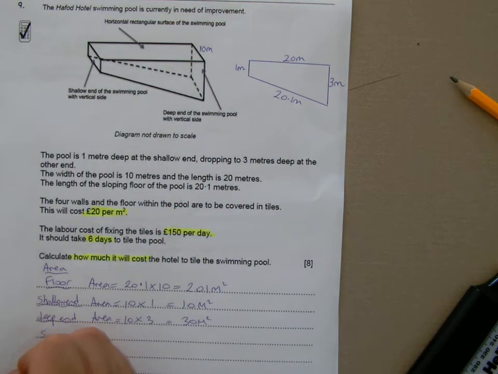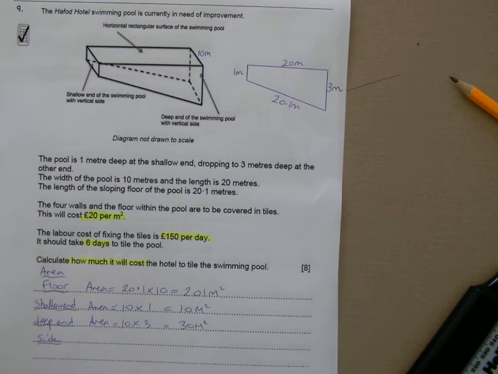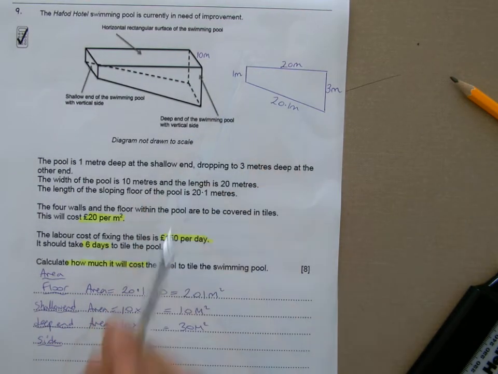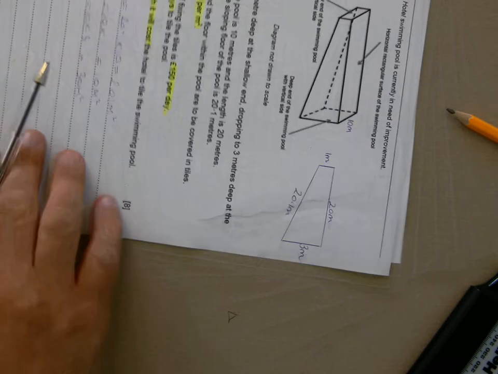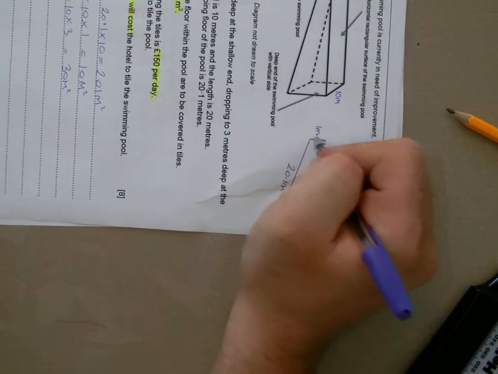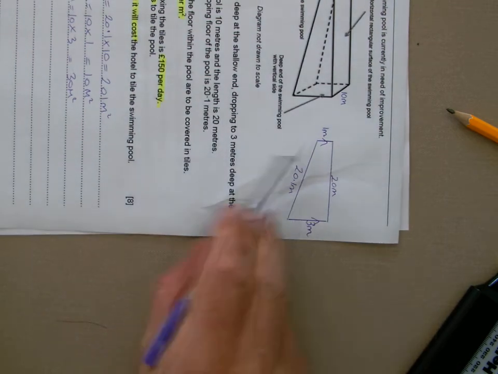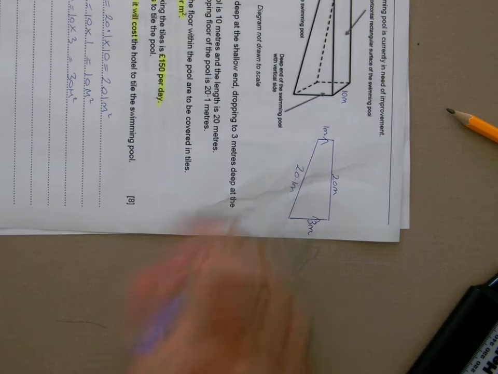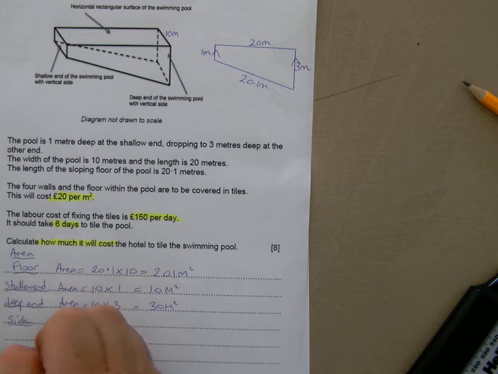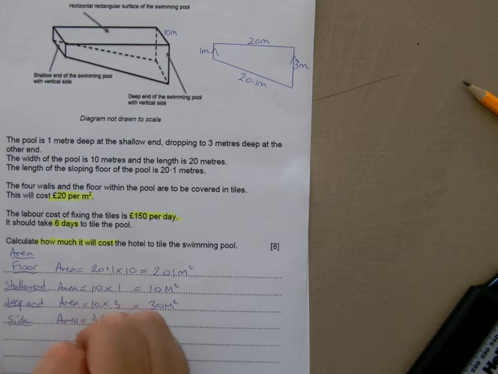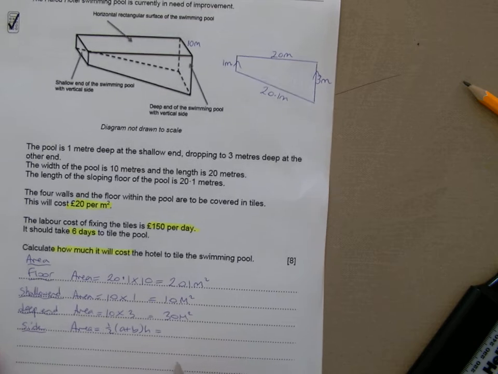The side view is actually a trapezium. If you turn it round, you might see it a bit better. With the trapezium, we've got one pair of parallel sides. That side is parallel with that side, going in the same direction. These two are going in different directions, but these two are parallel. Don't forget the trapezium formula, they give you this in the exam: half a plus b times h.